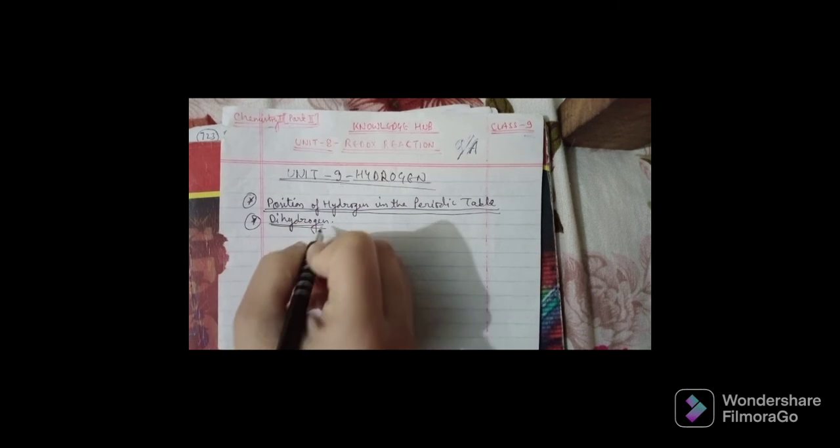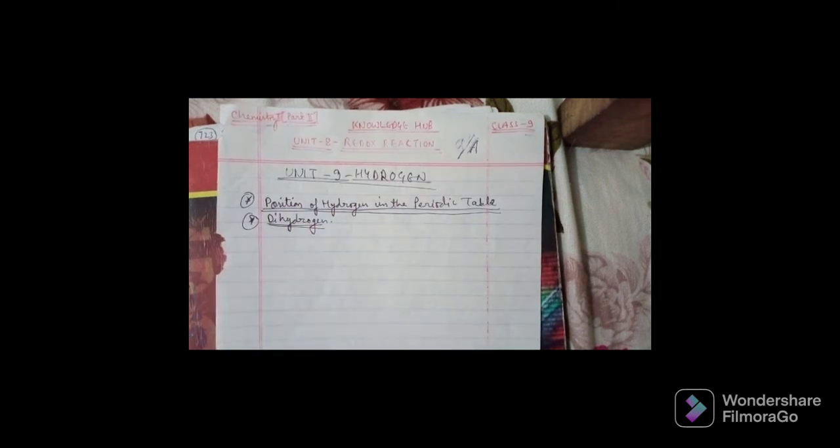In terms of dihydrogen, it is the most abundant element in the universe, making up 70% of the total mass of the universe, and is a principal element in the solar atmosphere. The giant planets Jupiter and Saturn consist mostly of hydrogen.